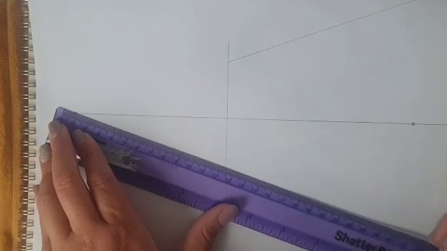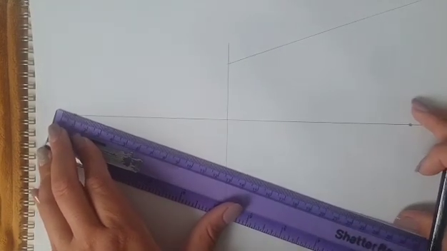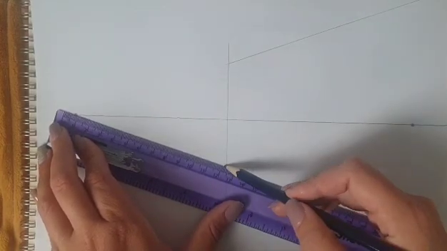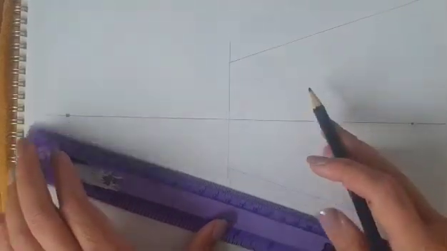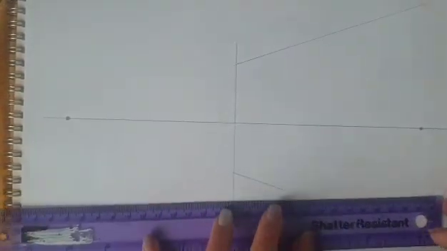Might go a little bit shallow actually. This is going to be our wall, like so, and do a line coming out here. So not all the way along, just from this center point. This is going to be the corner of our room. I'm going to do the same this side.